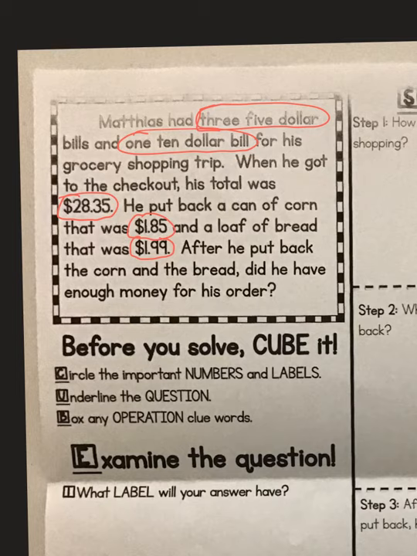Okay, the next step is to underline the question. So we want to know, did he have enough money for his order? Do you see any operation clue words that we could use to solve this problem?